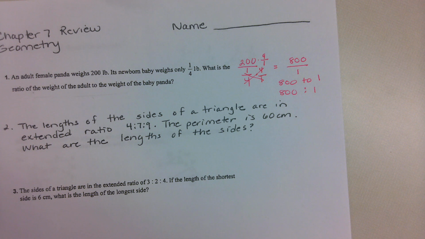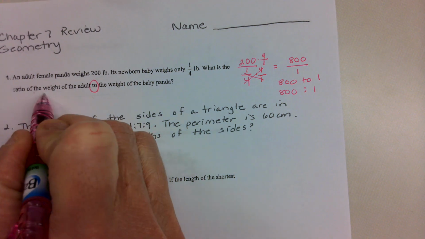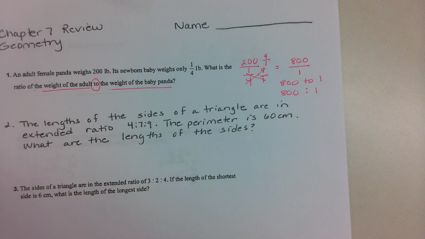Okay, so there you go, and that's that. So just remember to look for the key word, to, in weight of adult to weight of baby panda. I recommend you always circle the word to. It really will help things jump off the page.